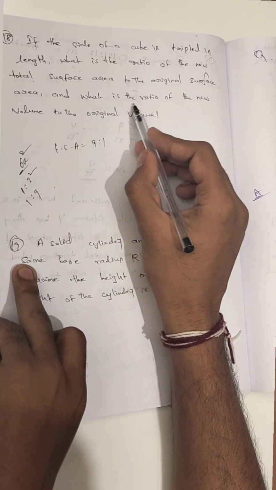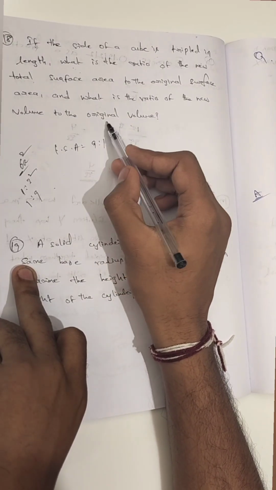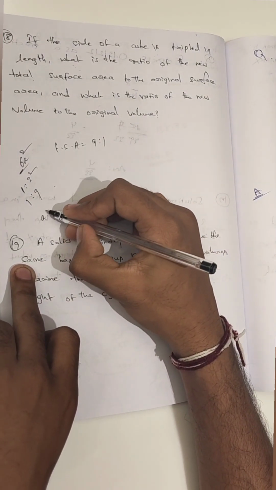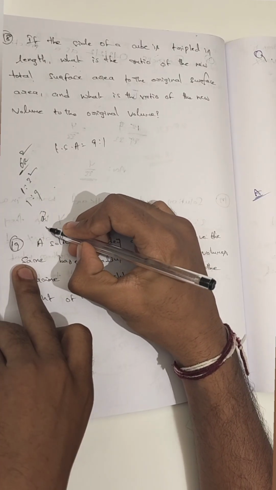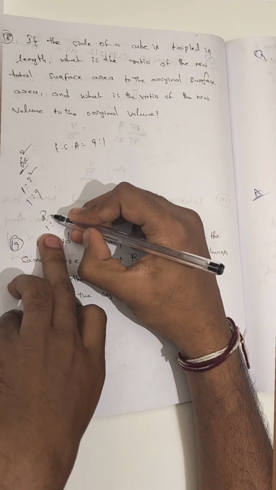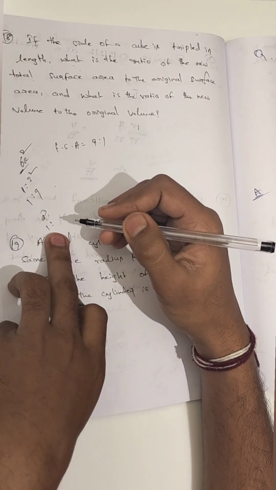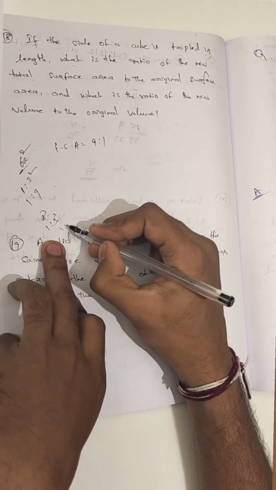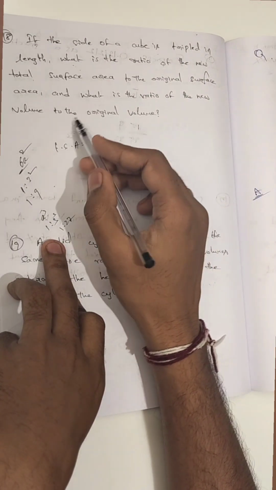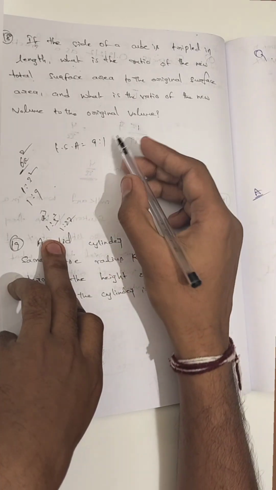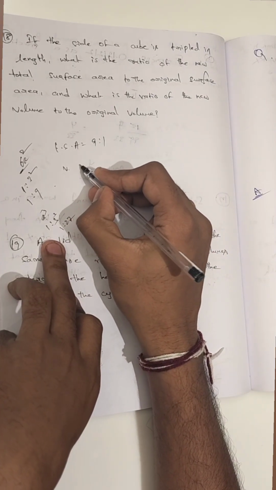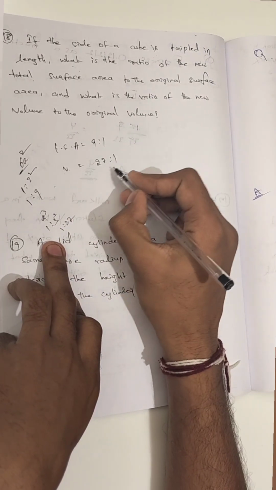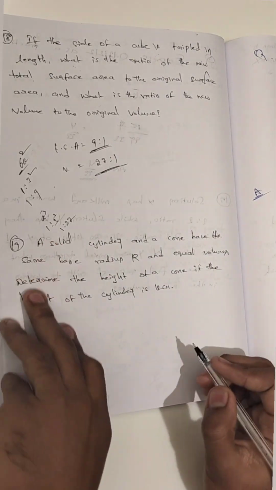And what is the ratio of the new volume to the original volume? The volume formula is a cube. Let us assume 1 is the original one and cube means it is tripled first, 1:27. They are asking about the new volume to the original volume. It means volume changed equals 27:1. These are the answers for these questions.